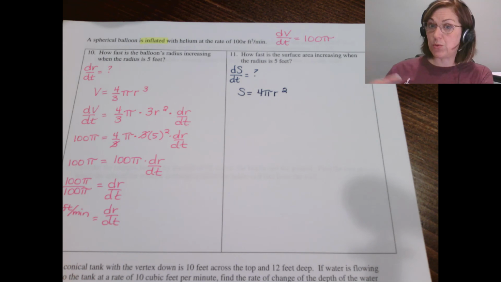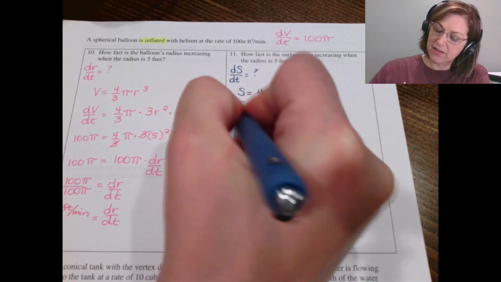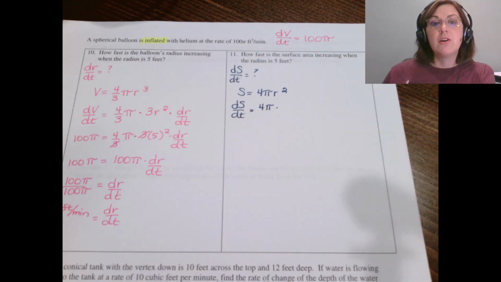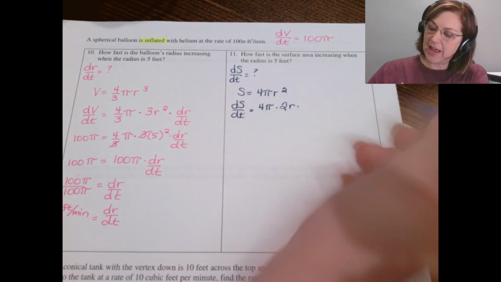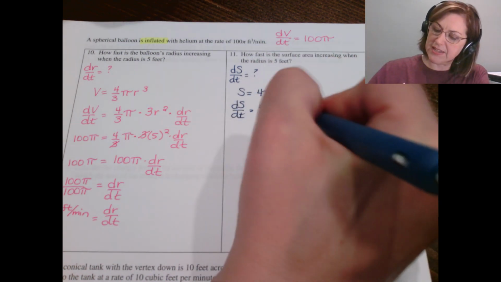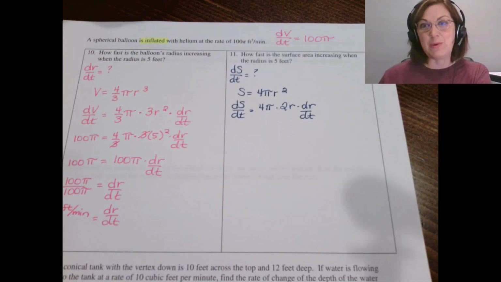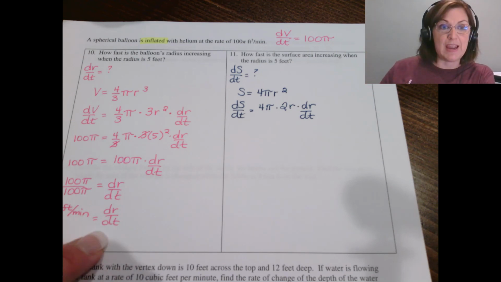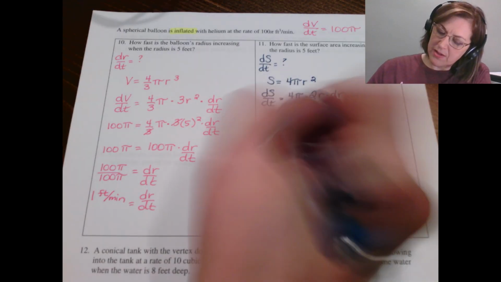So now we can take the derivative of this. So we get dS/dt equals 4 pi times the derivative of r squared, which would be 2r, times dr/dt. Now let's plug in what we know. From our previous problem, we know dr/dt, right? We can use that, it is 1. So we'll plug that in.